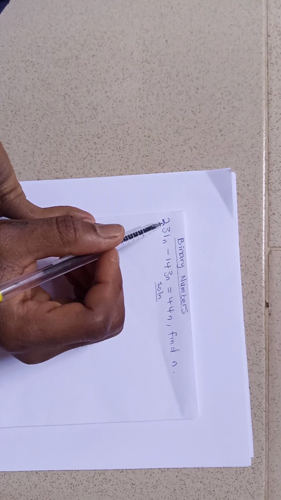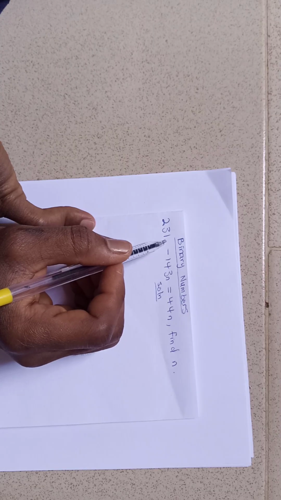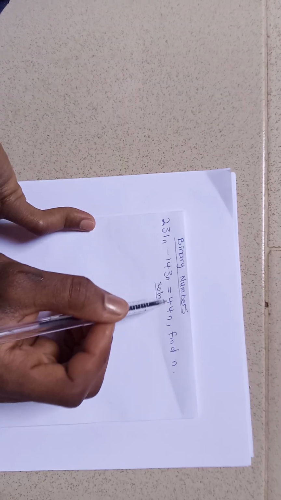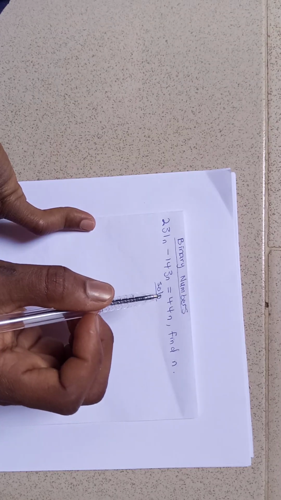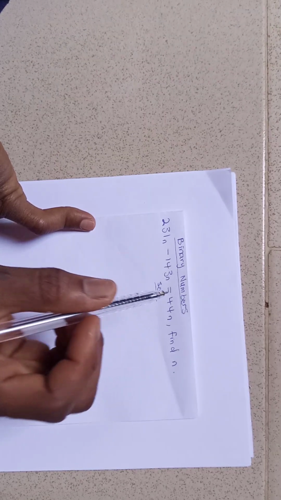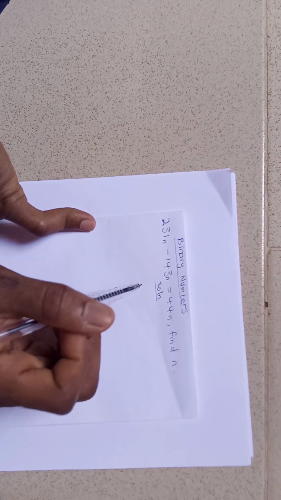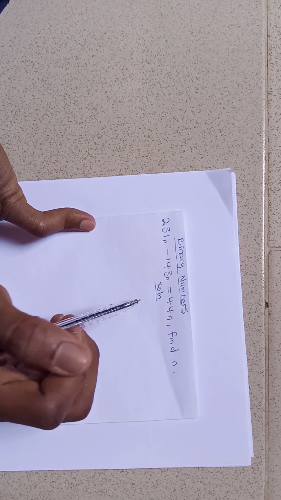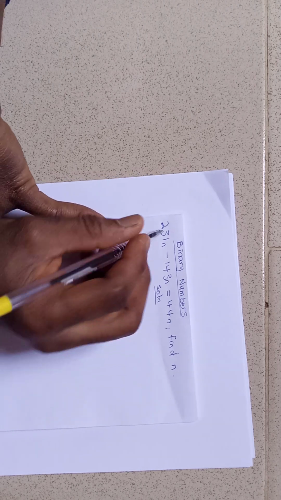So the question said: 231n minus 143n equals 44n. Find the value of n. This equation is a binary number question. Most of us tend to make mistakes in this question, but as I solve it, I am going to explain that mistake and how we can rectify it. So let's dive into it.